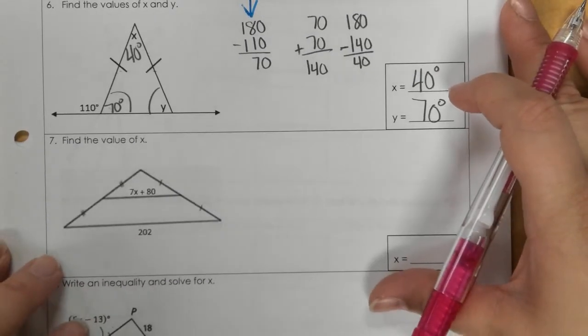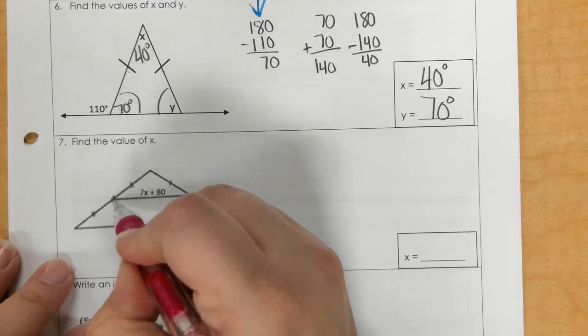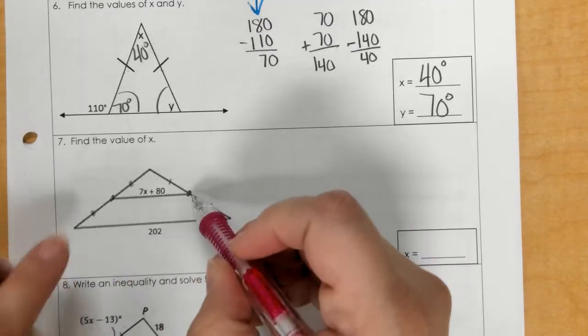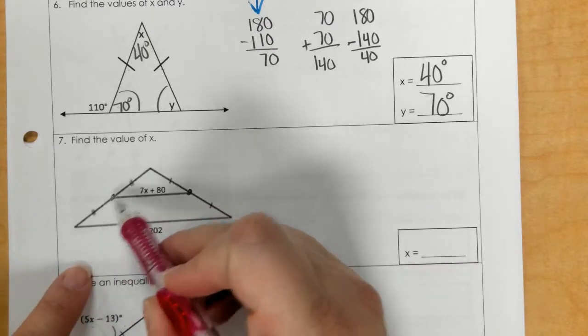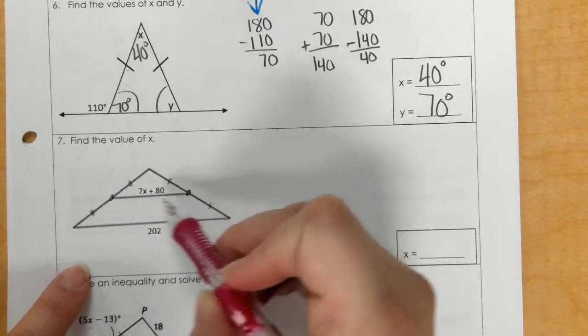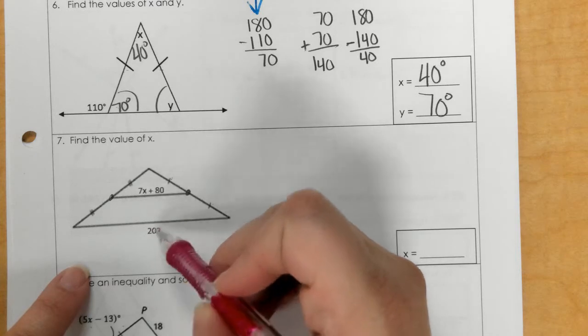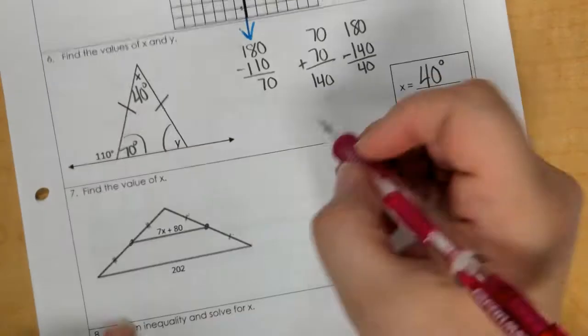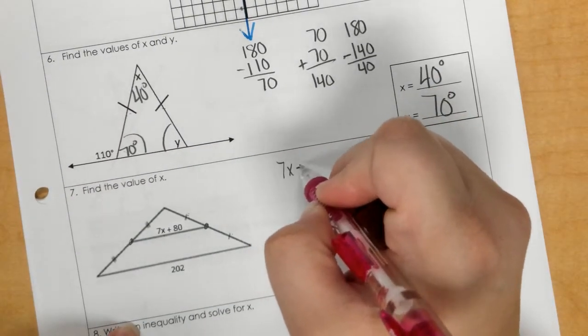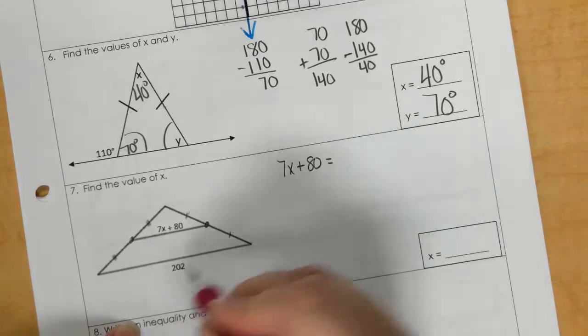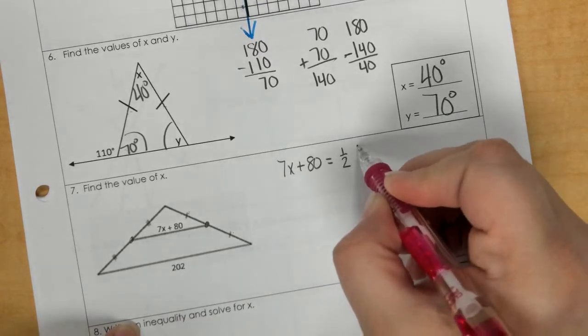In number 7, we have a mid-segment here. These are the midpoints of the two sides of the triangle. I know that because these are congruent and these are congruent. So the mid-segment is half of this parallel side. So I could say 7x plus 80 is half of the 202.